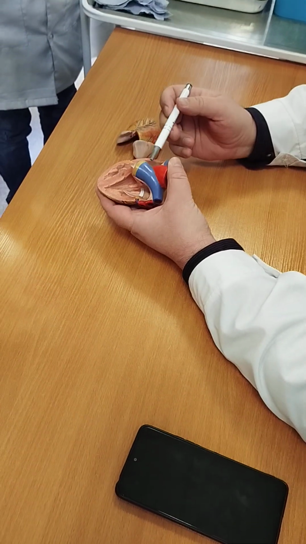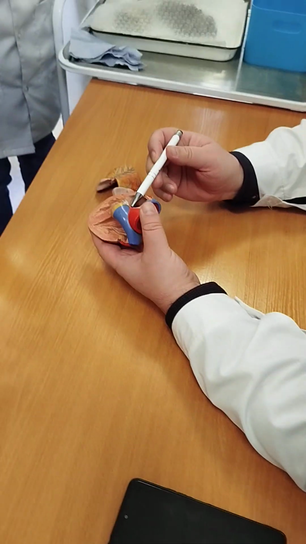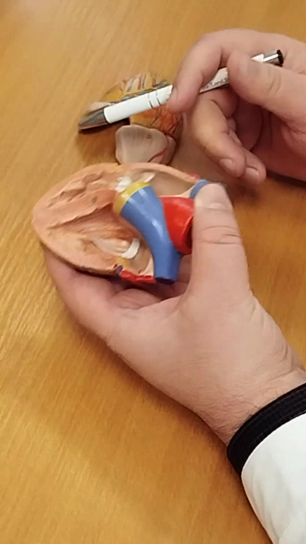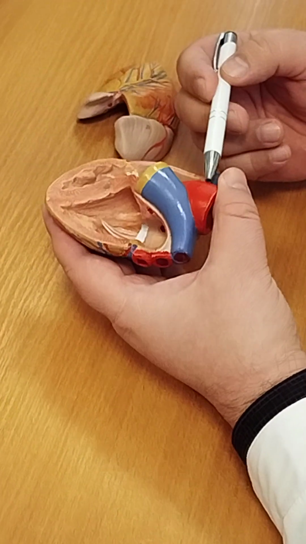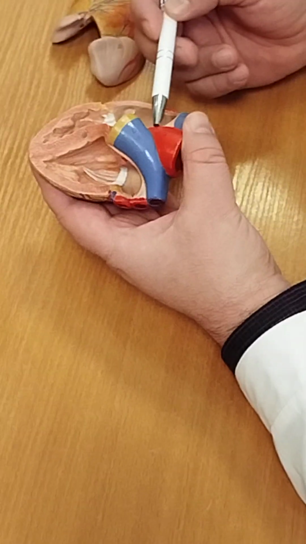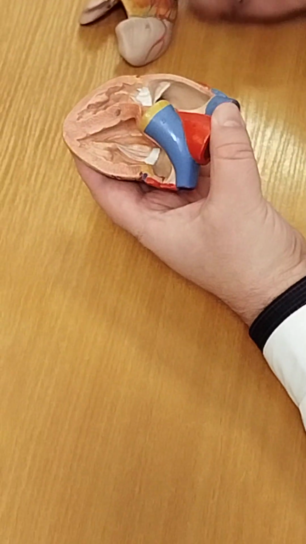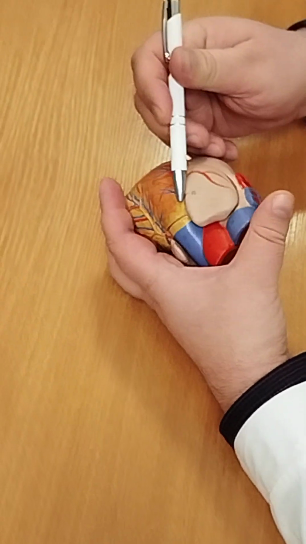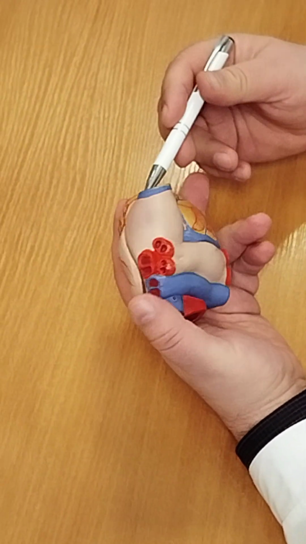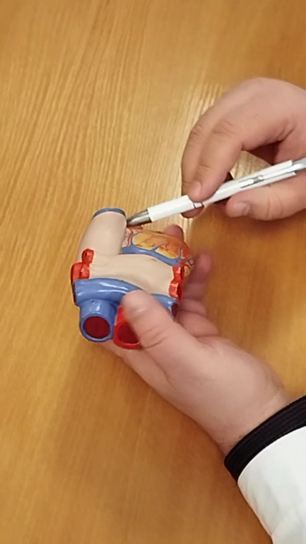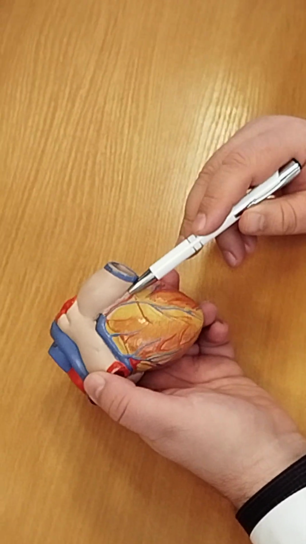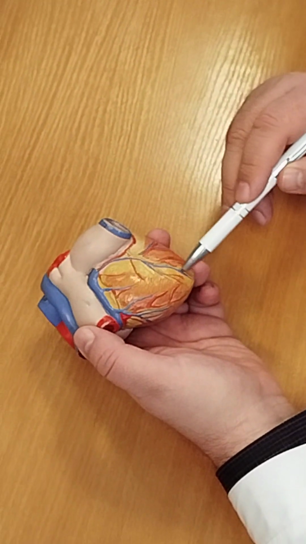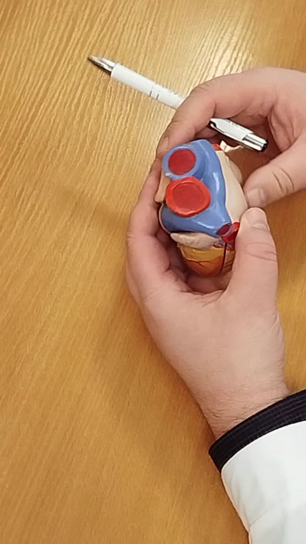Coronary artery. Yes, right. This is the beginning of the right coronary artery, and this is the beginning of the left coronary artery. Both of them start from the beginning of the aorta, that is the bulbous aorta. And the right coronary artery goes around the right side of the heart to the diaphragmatic surface, and here it gives the posterior interventricular branch, ramus interventricularis posterior.